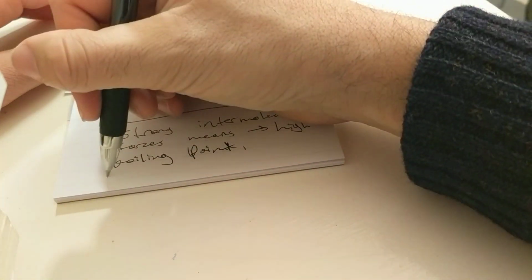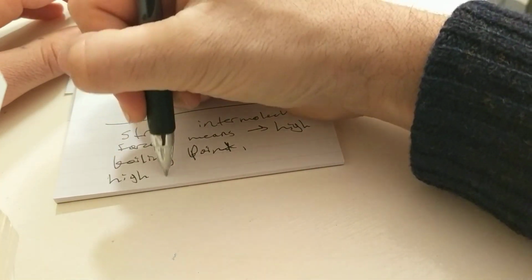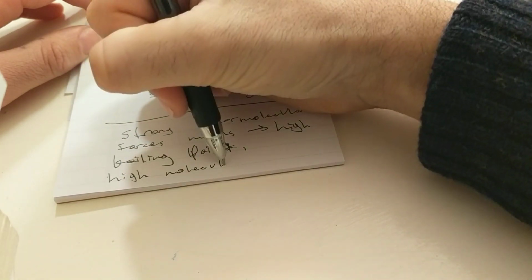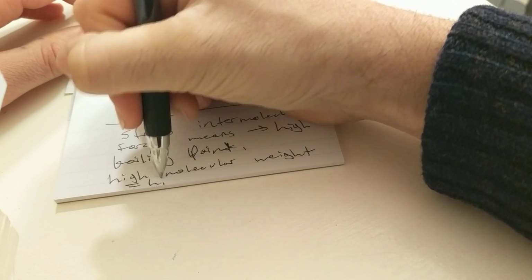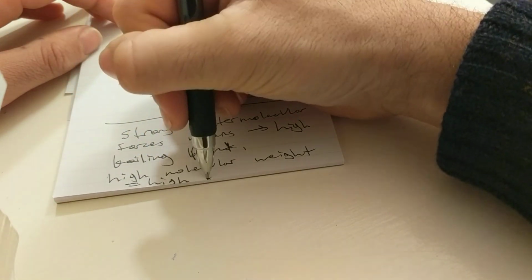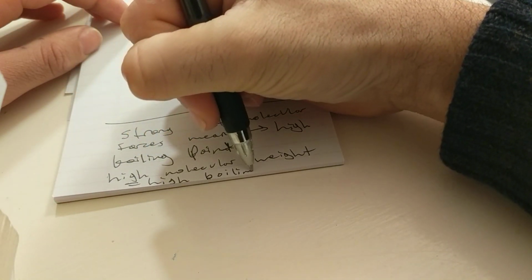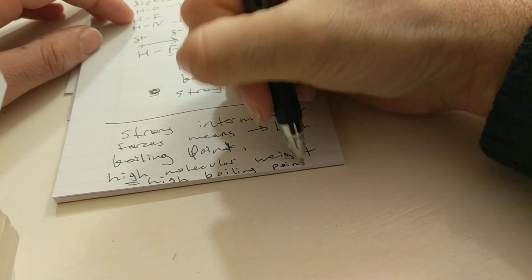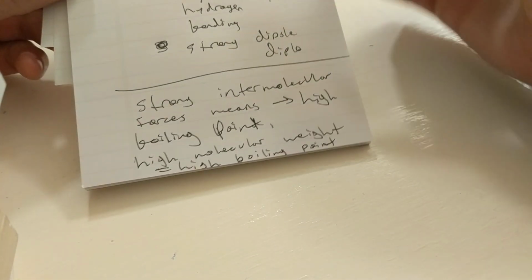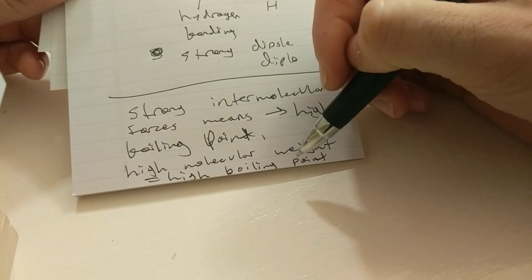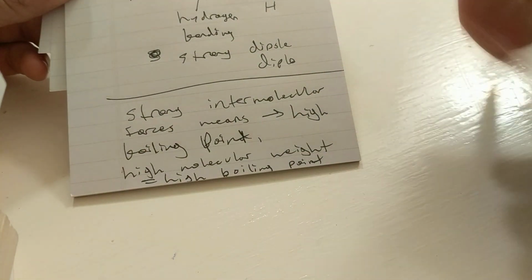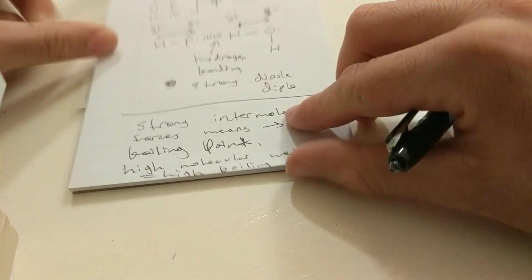Also, high molecular weight means high boiling point. So, really strong forces, like hydrogen bonding, high boiling point. Really high molecular weight, high boiling point. Remember that. That's important. Okay, we're done with that.